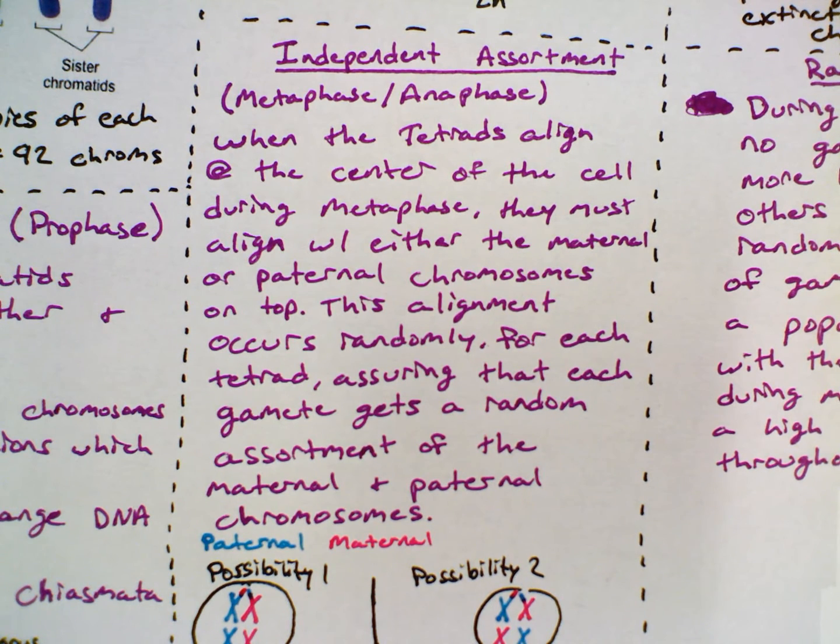So independent assortment takes place during metaphase and anaphase. And here's the idea. When those tetrads align down the center of the cell at the metaphase plate, the order that they assort in is completely random. And what I mean by that is, you can imagine these things are stuck together as tetrads. Whether mom's or dad's chromosomes end up facing one direction, facing one side of the cell or the other, where they're about to be pulled, is completely random. And we'll sketch a little picture of this to show you what I mean.